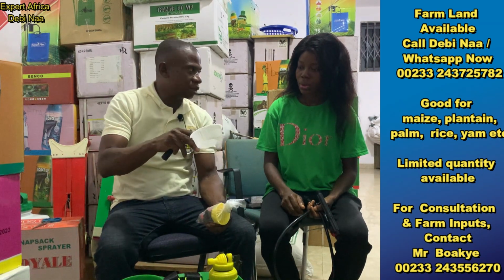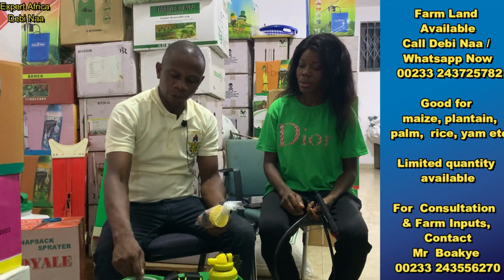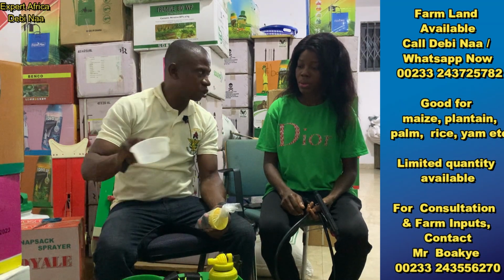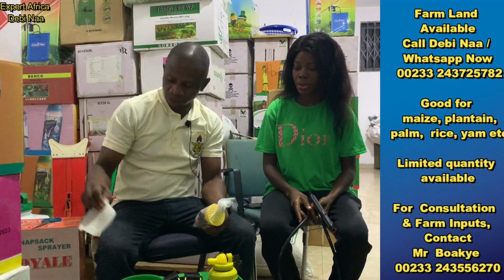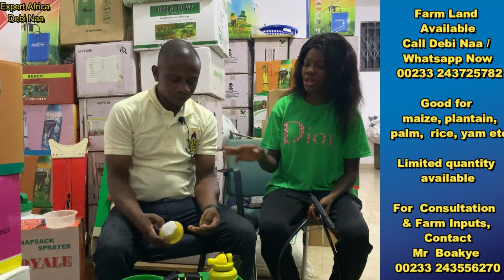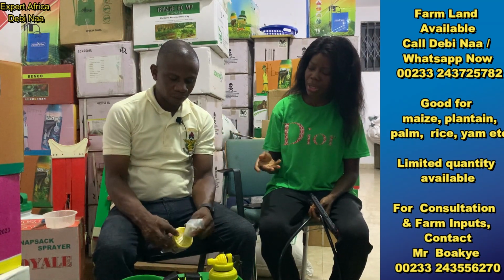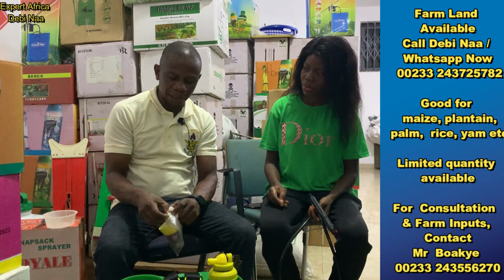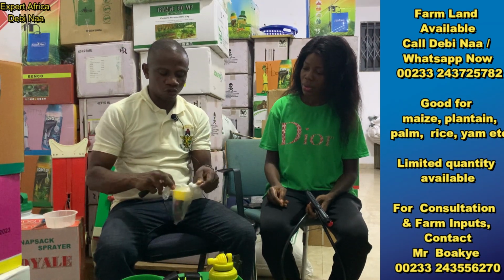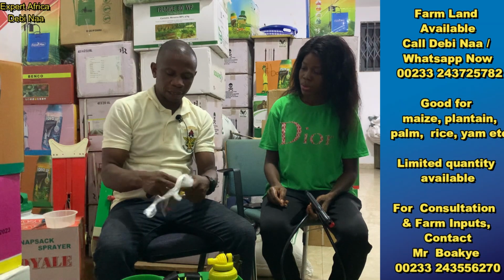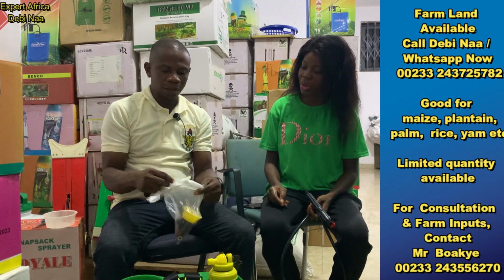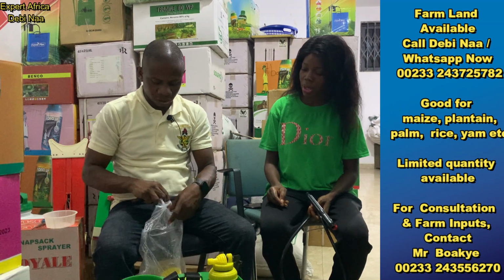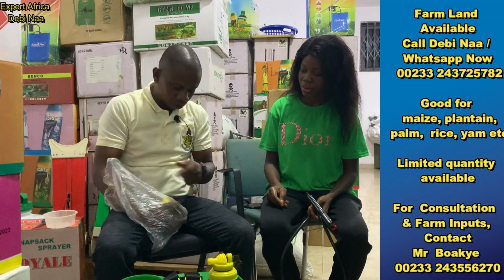And this is the net. When you put water, maybe there are some particles in the water. So this is the net that's going to separate the water from those particles. Why do you have to separate the water from the particles? Because it will not choke the lance and the trigger, because there's a small hose. It's very necessary, because you don't know.